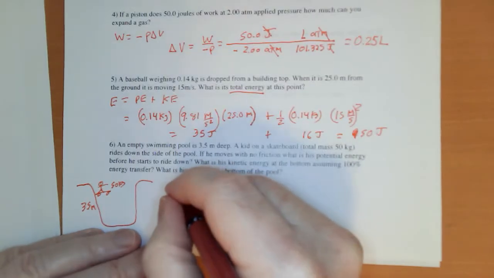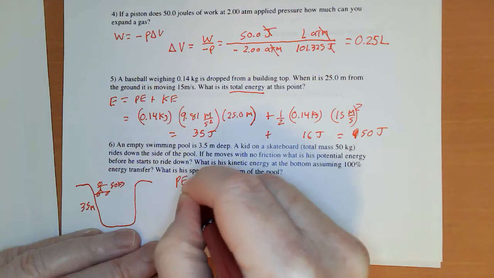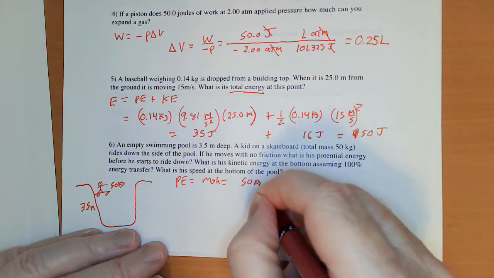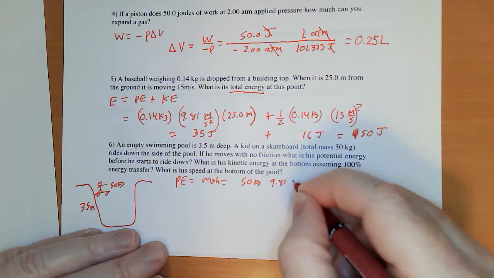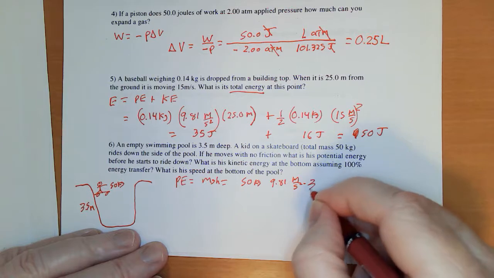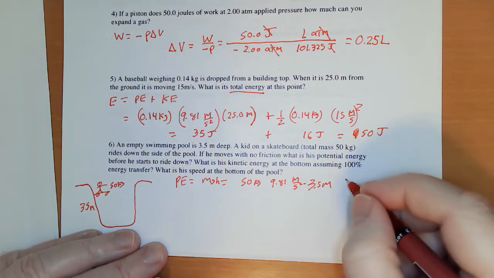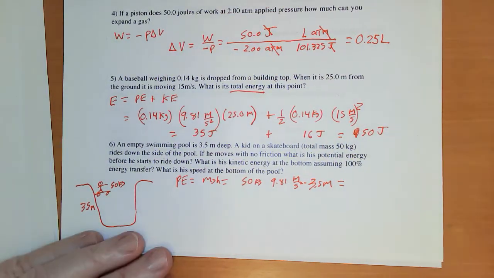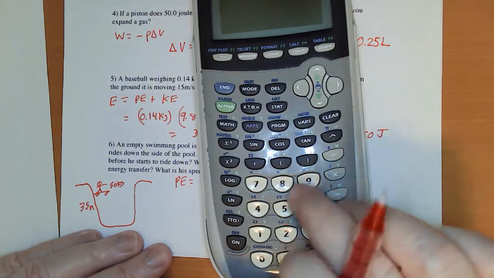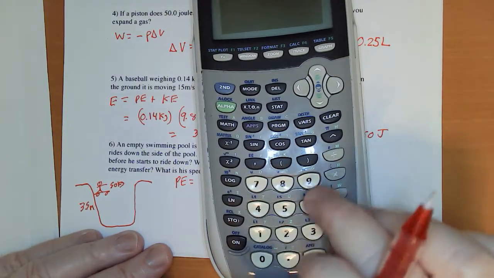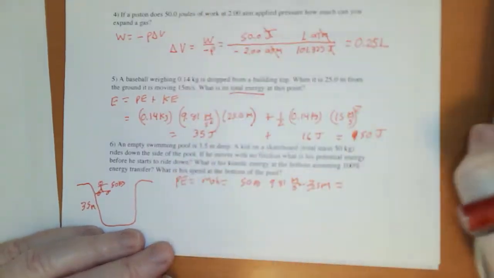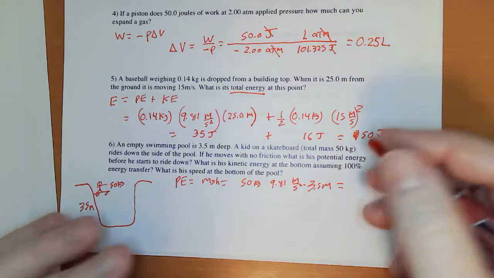Okay, well, his potential energy up here at the top is mgh, which equals 50 kilograms times 9.81 meters per second squared times 3.5 meters. And when I run that, 50 times 9.81 times 3.5, I'm getting basically 1716 joules.